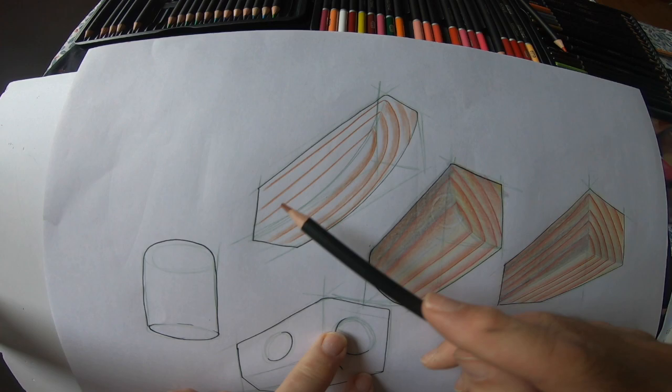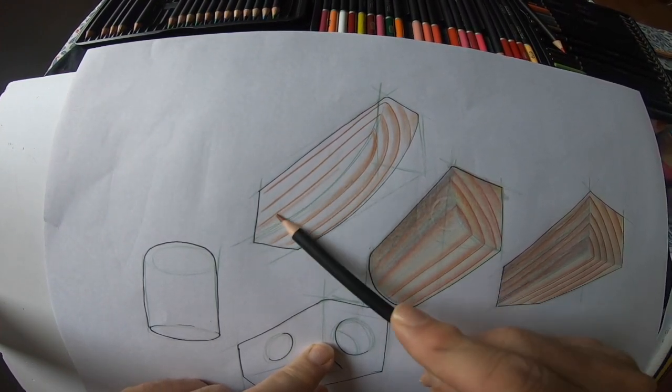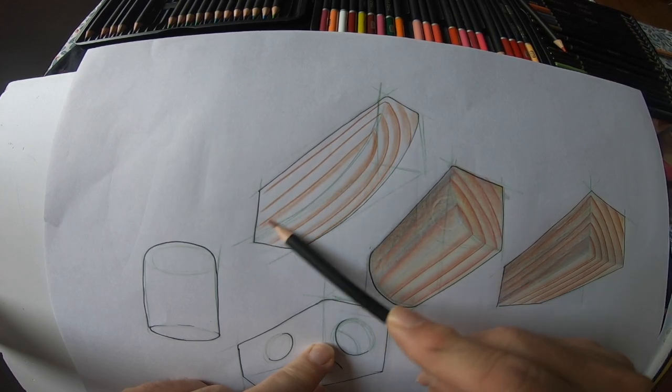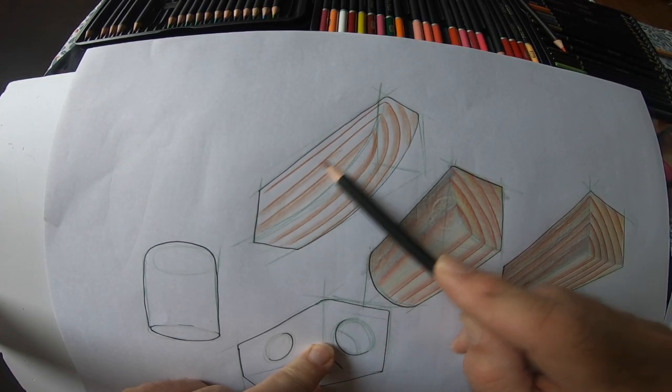So we're getting those lines and brown tonal bits. Turning the page, again, I really can't emphasize this enough. Turning the page makes a huge difference. Using the side of the tip of the pencil going along here.